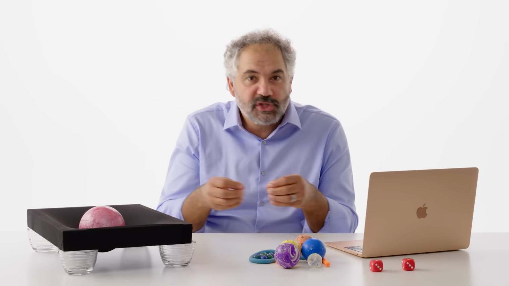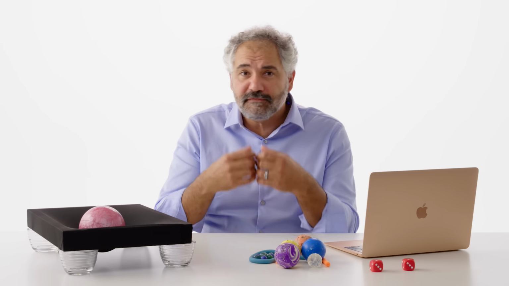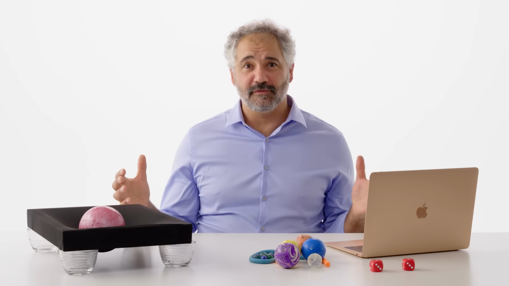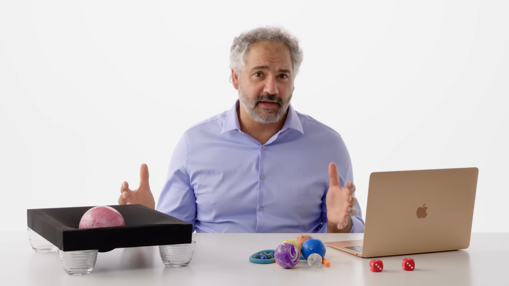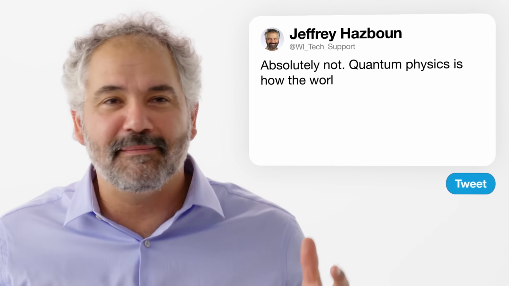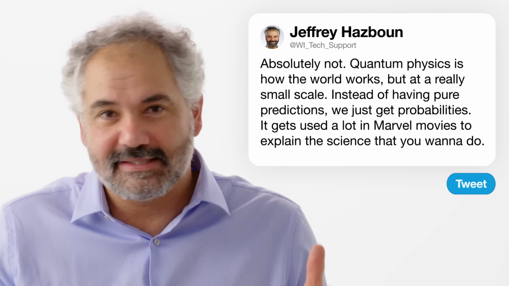So instead of having pure predictions about what's going to happen at a quantum level, we just get probabilities. There's a 50% chance that this thing is going to happen, a 20% chance that this other thing is going to happen. If you watch a lot of Marvel movies, I could see why you'd think it was fanfic, because it gets used anytime you don't know how to explain the science that you want to do.